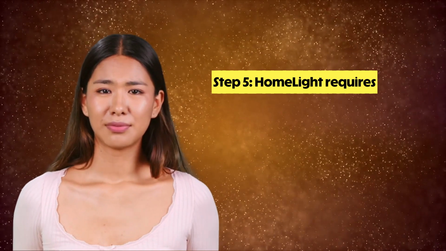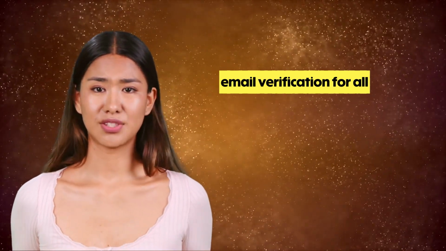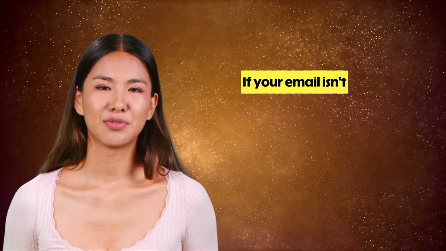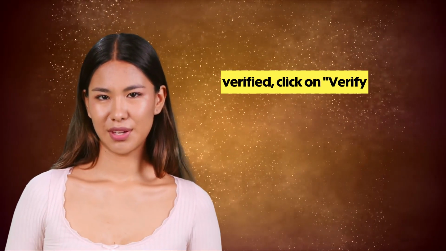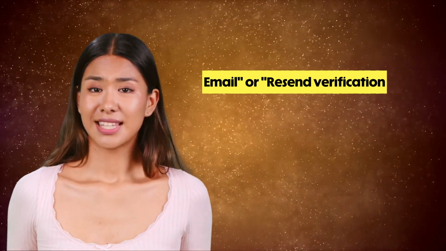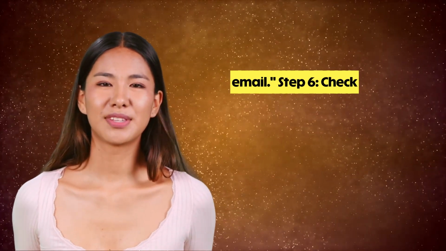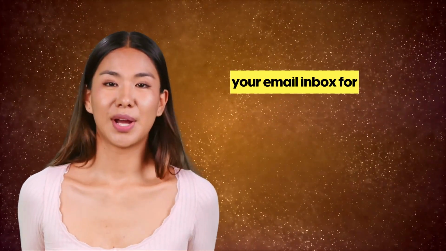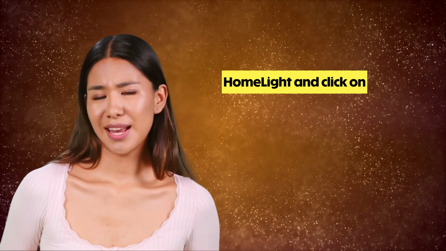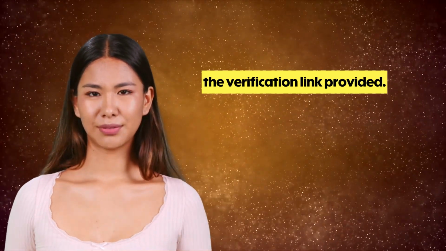Step 5. HomeLight requires email verification for all agent accounts. If your email isn't verified, click on Verify Email or Resend Verification Email. Step 6. Check your email inbox for a verification message from HomeLight and click on the verification link provided.